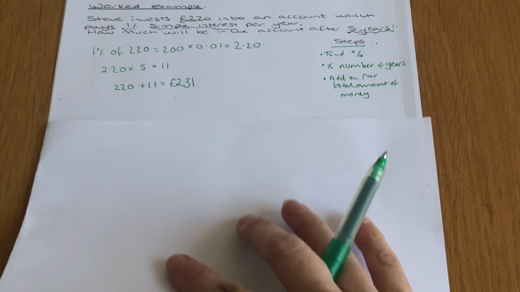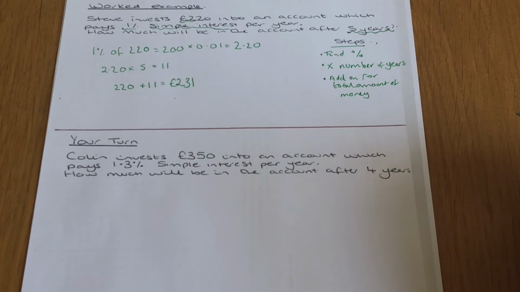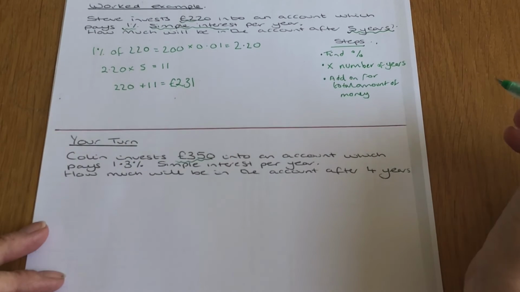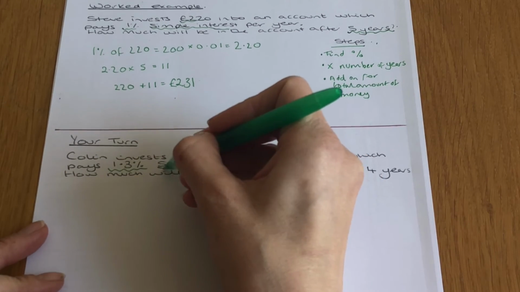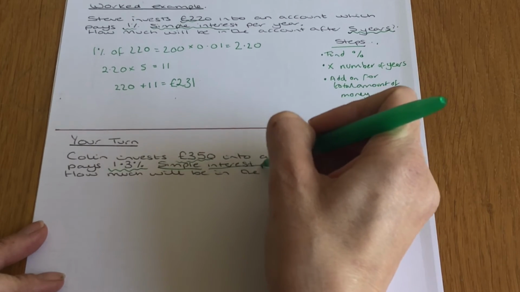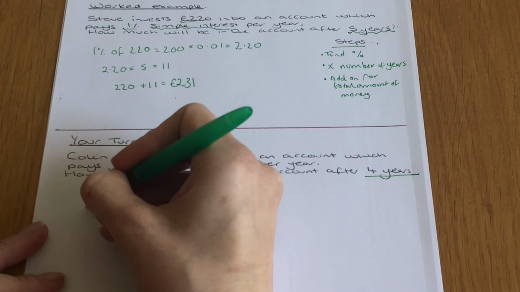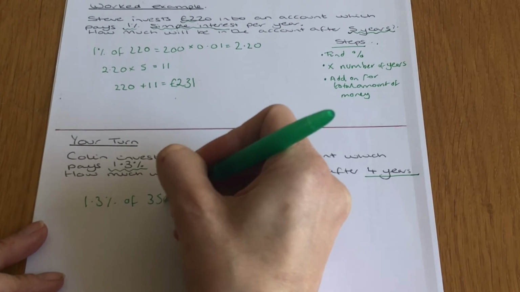Okay, I've got a question for you to do here. Press pause, have a go, and then I'll go through it. Okay, so let's read the question and underline the important things. He's going to invest £350, at 1.3% simple interest, and he's going to do it for 4 years. So we start off by finding 1.3% of £350.